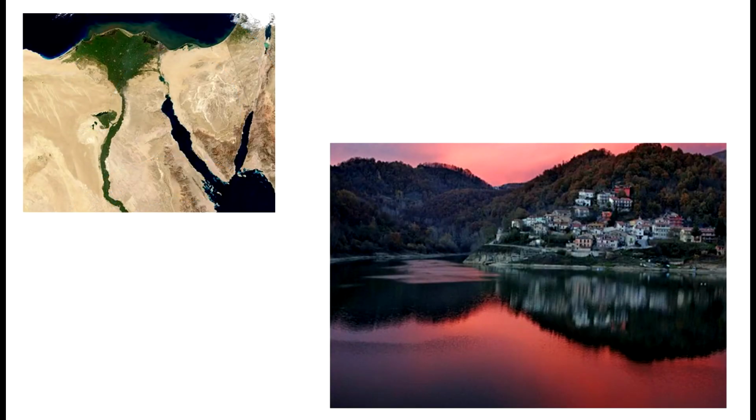Excellent. So switching gears just a little bit, when we think about access to land and where people want to be, I want to start thinking about where people settle.